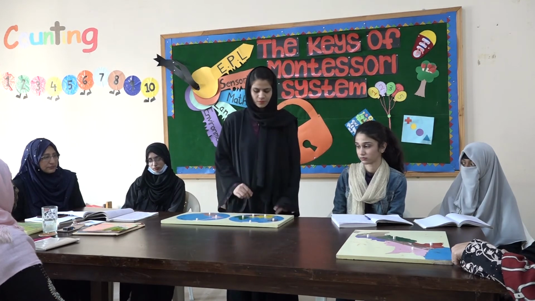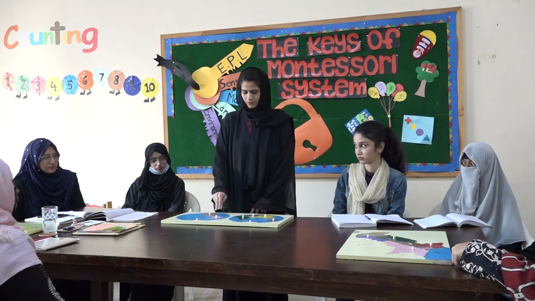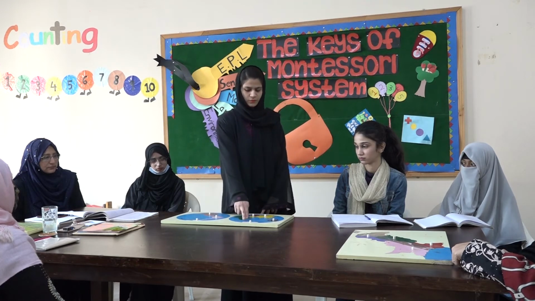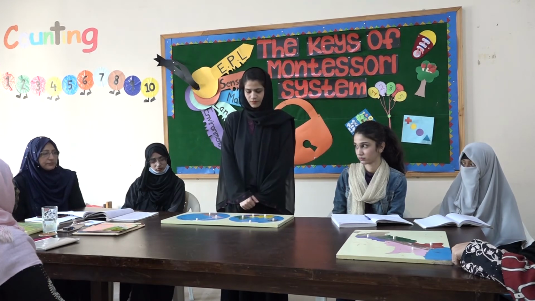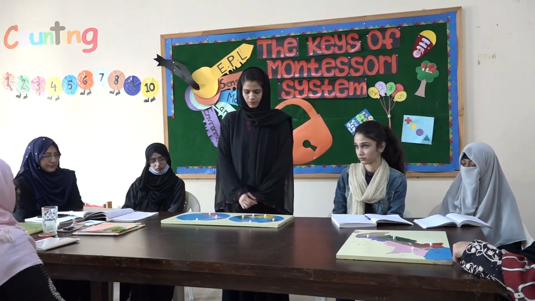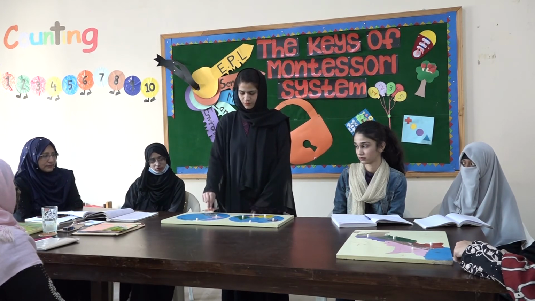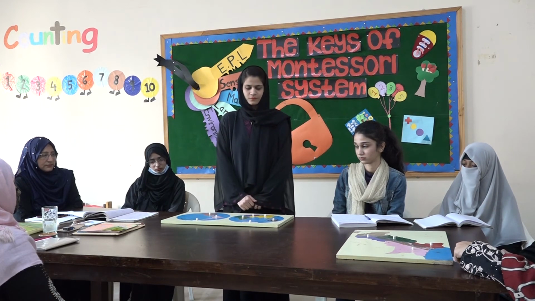Those knobs are helpful as a sensorial activity of visual and pencil gripping or holding exercise for the motor muscle skills. Along with this, the information of earth continents is being given.